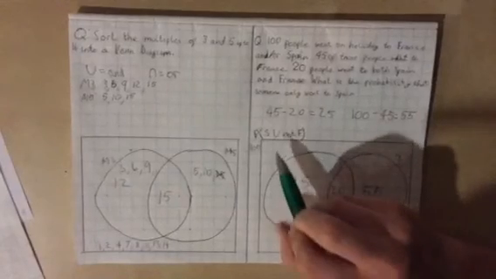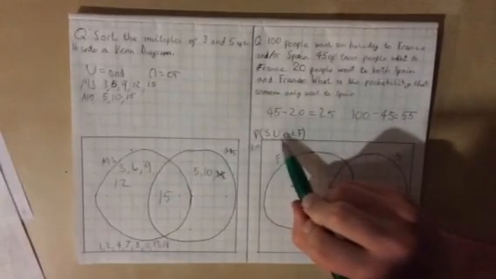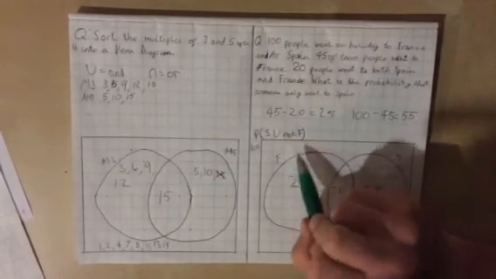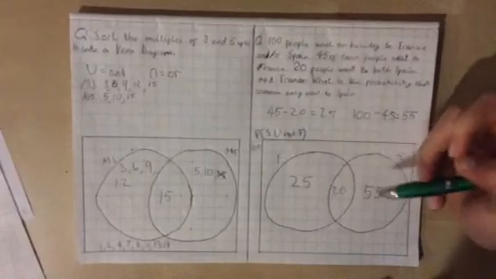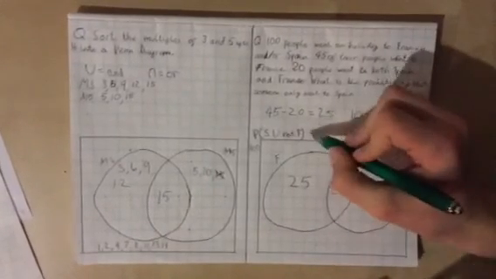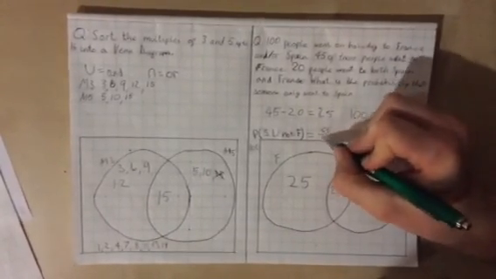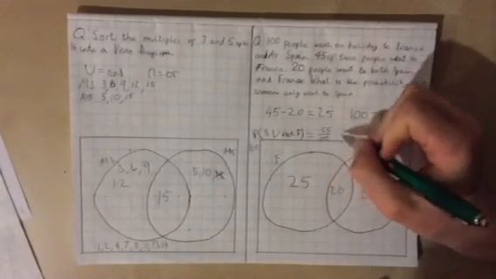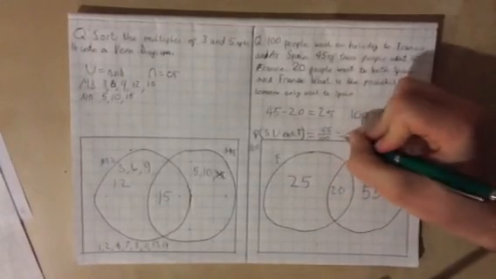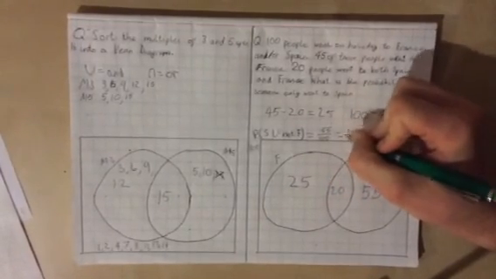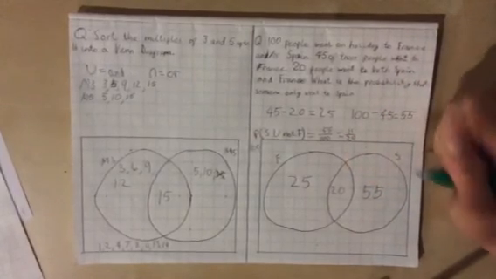This means that we're going to Spain and not France. So only Spain. This equals 55 over 100, which can be simplified to 11 over 20. And there you have it.